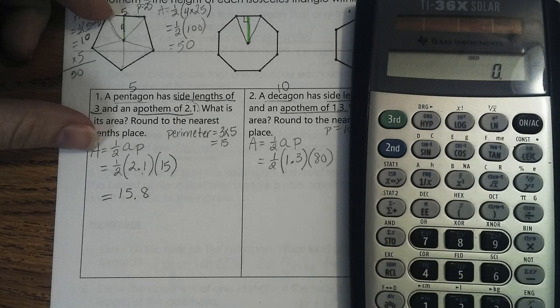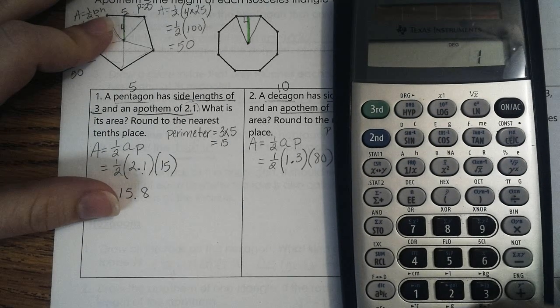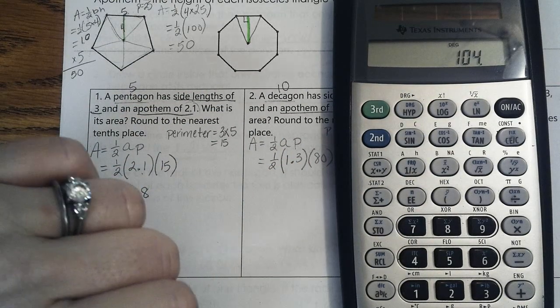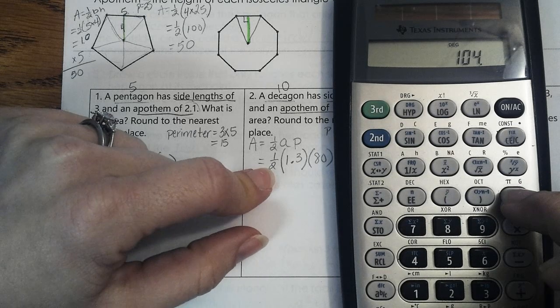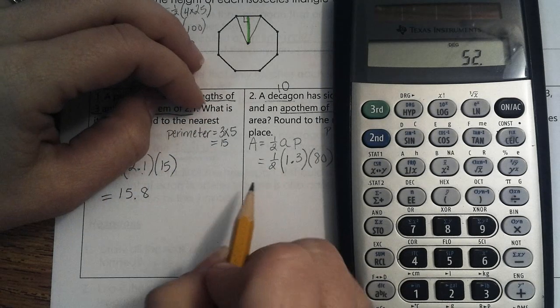So this time I'm going to plug this one in a little bit differently. 80 times 1.3, again, it doesn't matter what order you multiply those in, equals, but then we have to take half of that. So instead of multiplying by 0.5, I'll divide by 2 and get still the correct answer of 52.